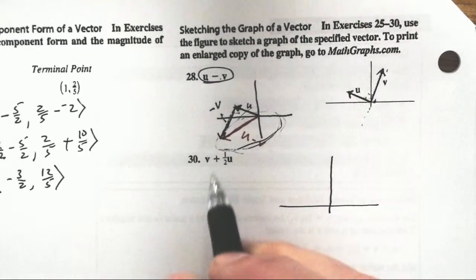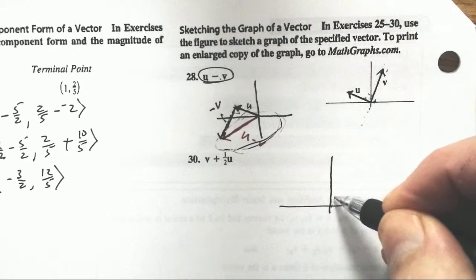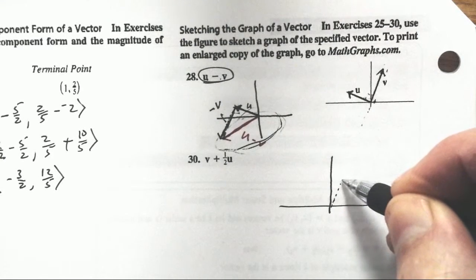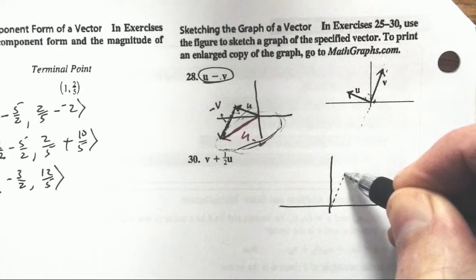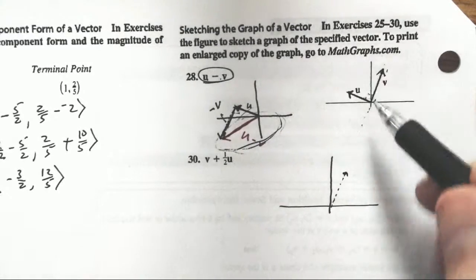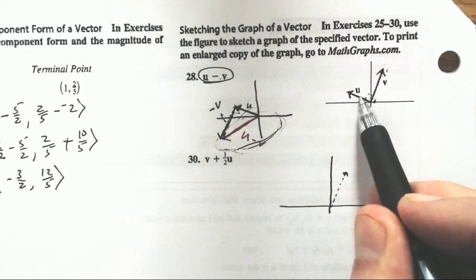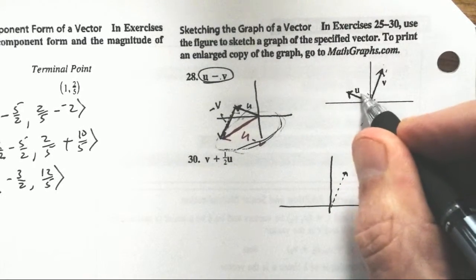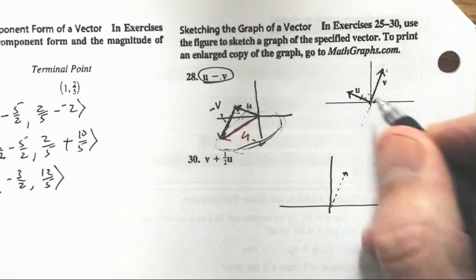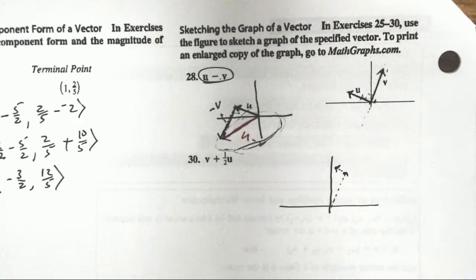I want to take vector v first, which looks like, I'll do this one dotted, looks about like that. My first shot takes me to right here. Then I want to add just half of u. So in the u direction, just half of it. It's only about that, about this long, probably about here. And that's where, after my second shot, my golf shot was.